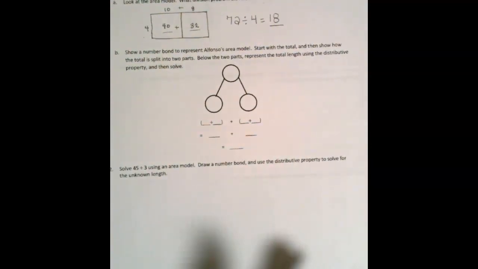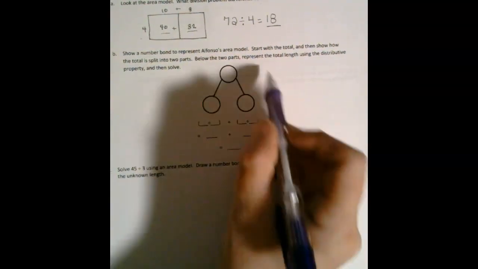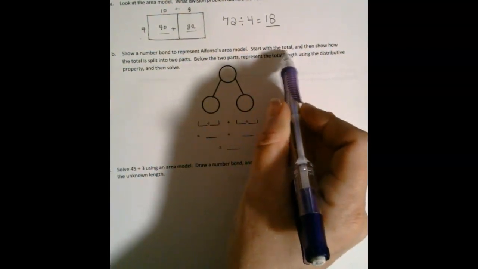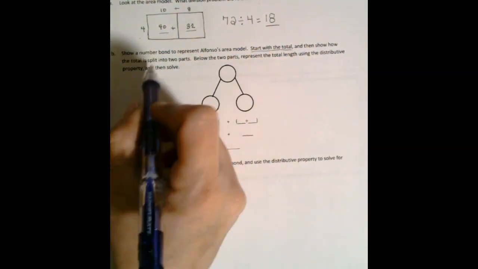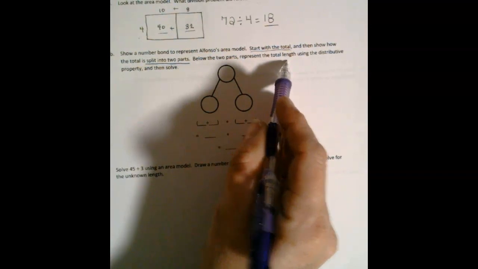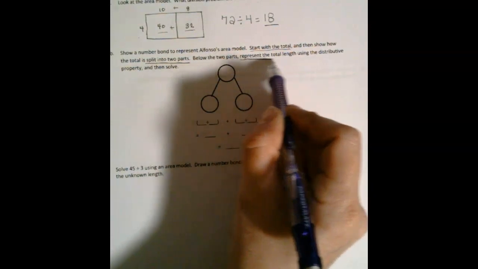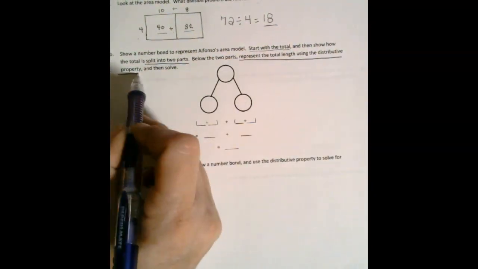All right, so let's look at part B of this problem. It wants us to show a number bond to represent Alfonso's area model. Okay, well, I'm going to start with the total and then show how the total is split into two parts. Below the two parts, represent the total length using the distributive property. So I'm going to represent the total length using the distributive property, and then I'm going to solve it.